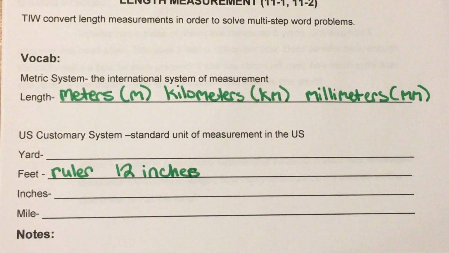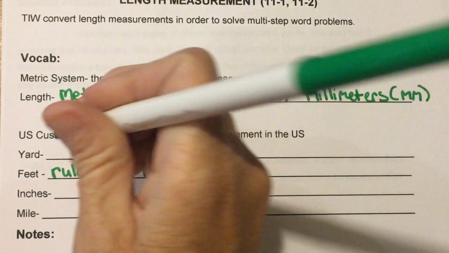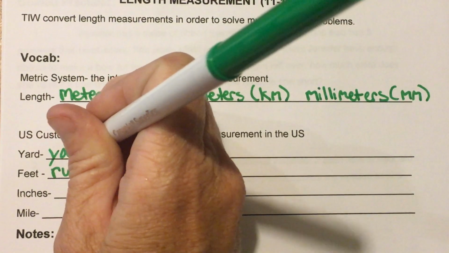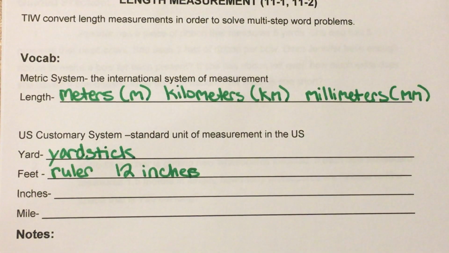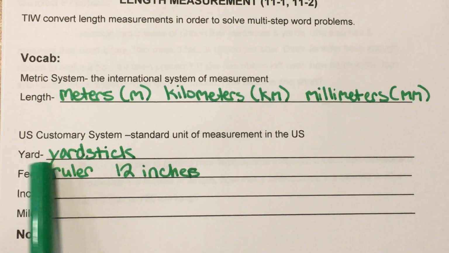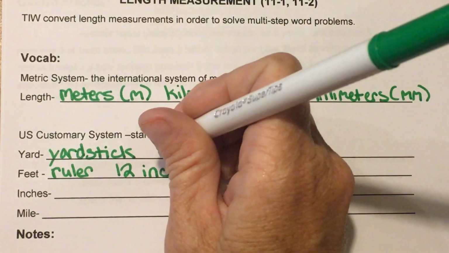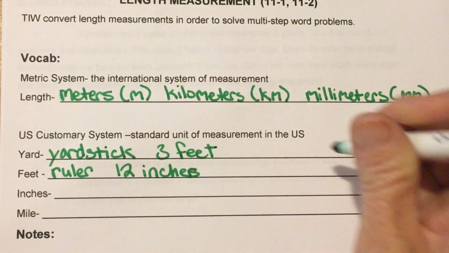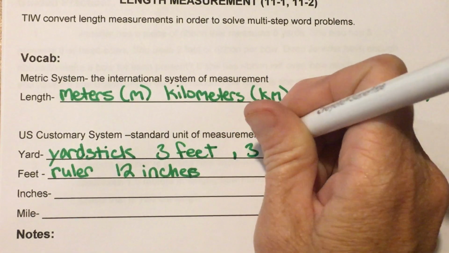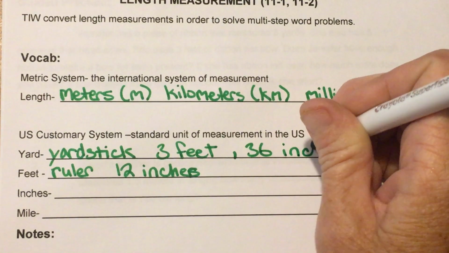What you might not have seen very often, but if you think about those really big rulers, those are actually called yardsticks. They look like a gigantic ruler. They're called a yardstick, and they are the size of a yard. Well, a yard is 3 feet, or it could be called 36 inches.